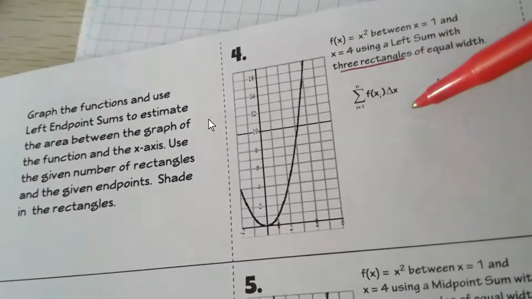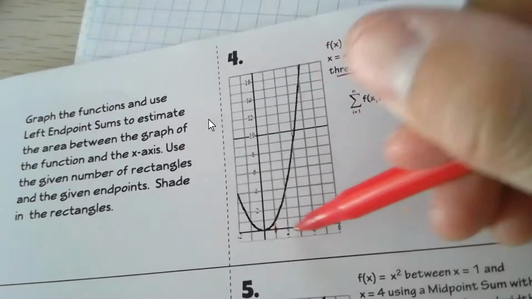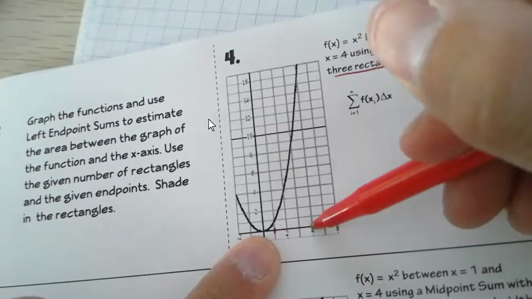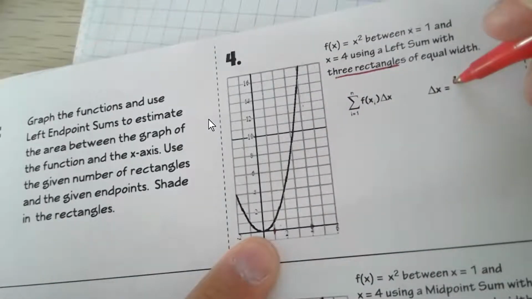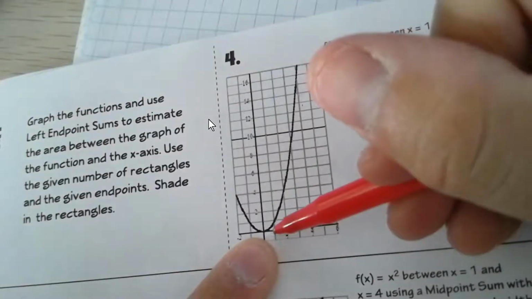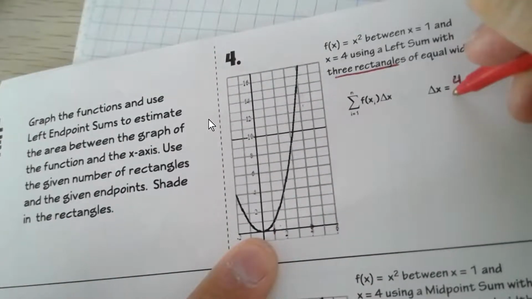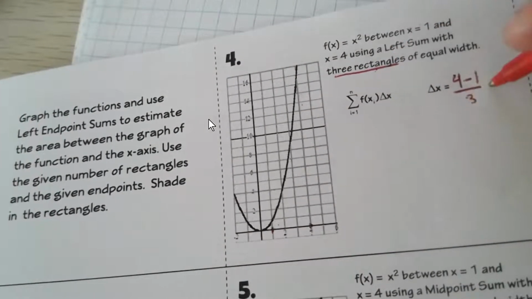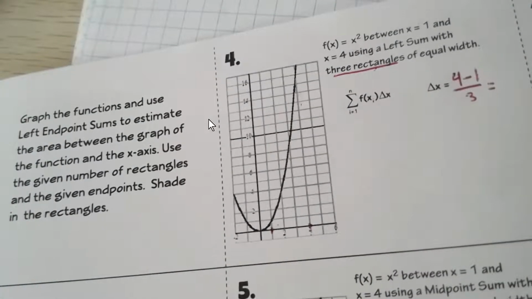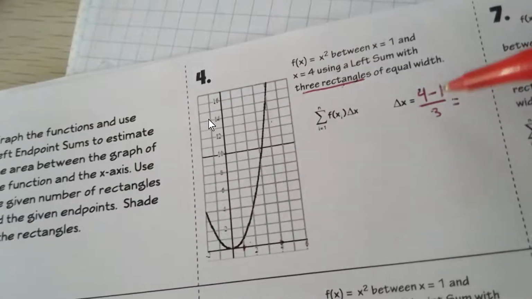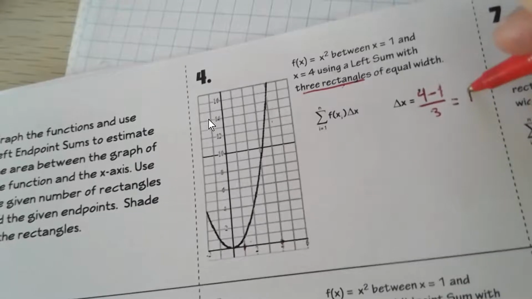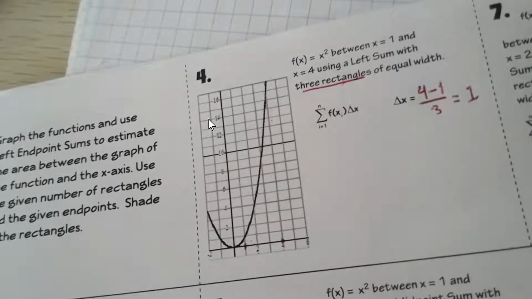I'm sorry, you can't even see what I'm looking at, but we're going to do the same thing over here, but we've got to figure out how big the spacing is going to be. So you take the farthest point of the limit of where you're taking the area, that's 4, and subtract the lowest point at which we're stopping, which is 1, and divide it by the number of rectangles that we want. We want 3 rectangles. So 4 minus 1, if you can do that in your head, that should be 3, and then 3 divided by 3 is 1. That tells me how wide these rectangles are going to be.